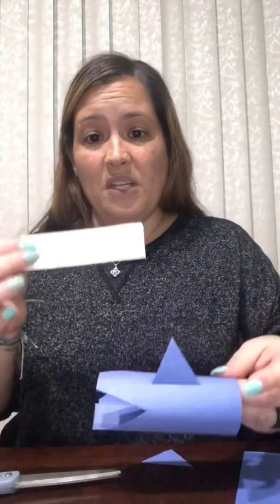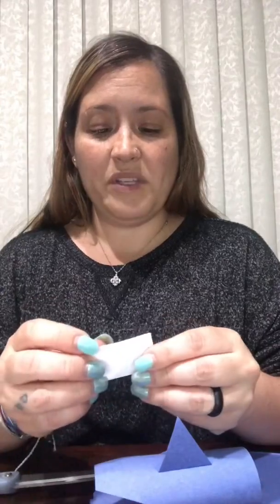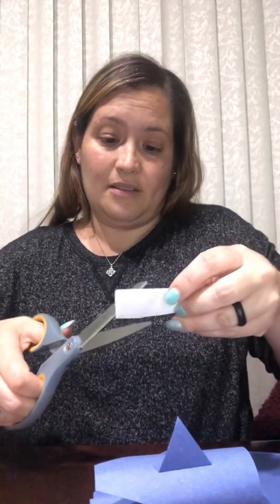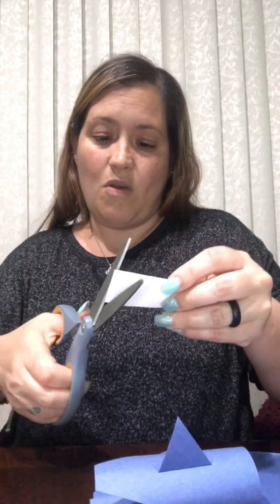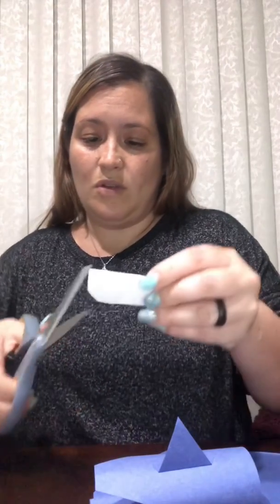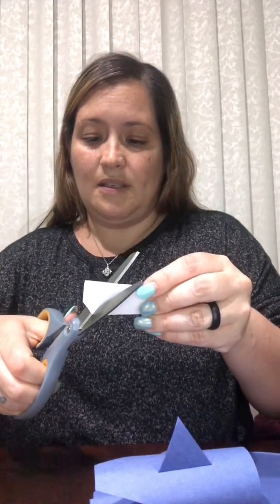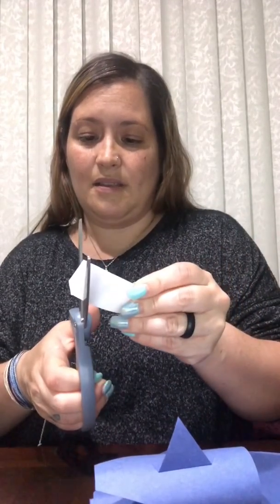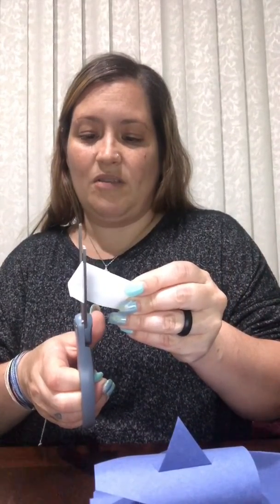Now, this shark is all triangle. I'm going to go ahead and cut its teeth. So I'm going to take a white piece of copy paper, fold it, and make little teeth. So I am going to do one like this and like this. I'm just cutting out little triangles.